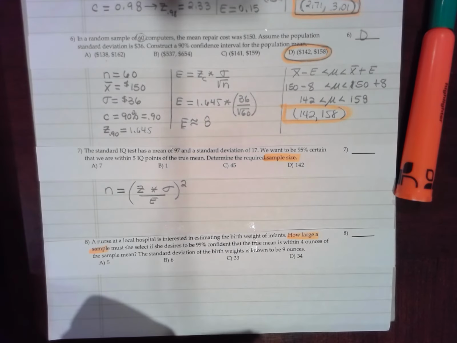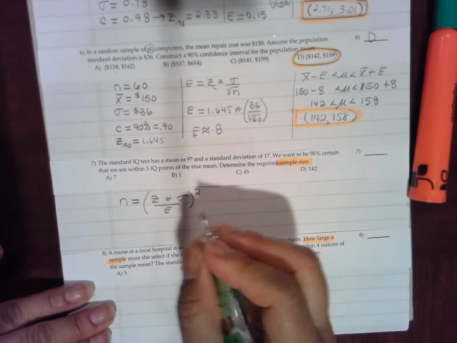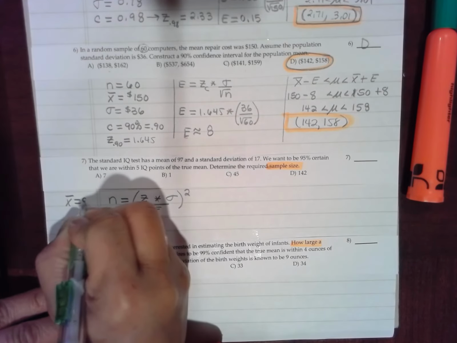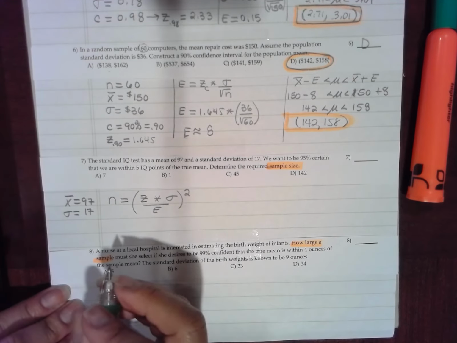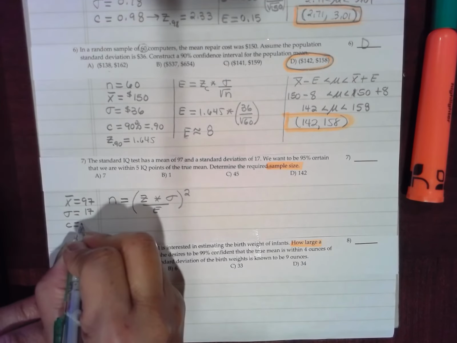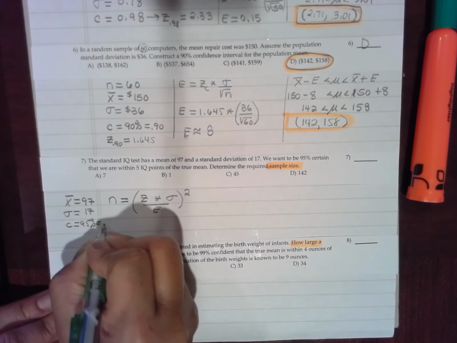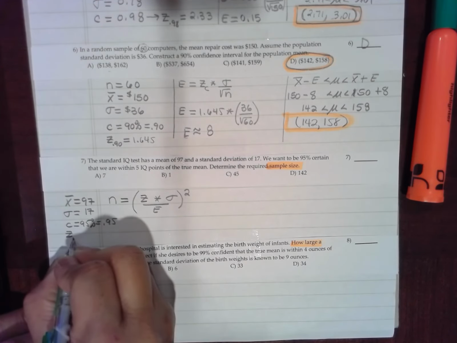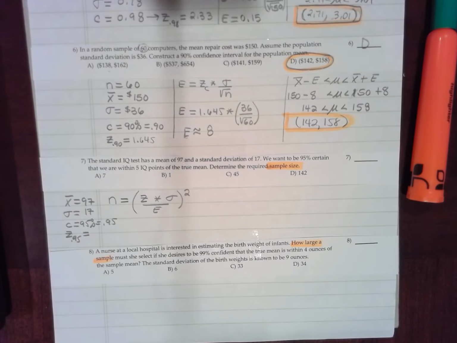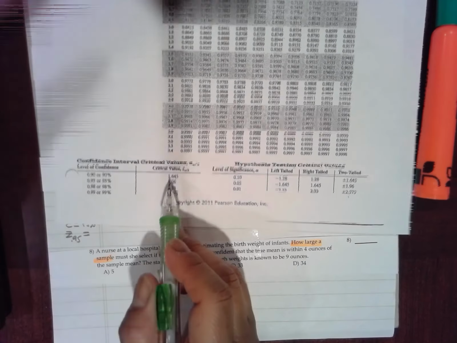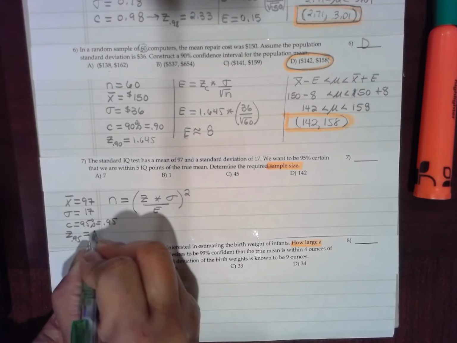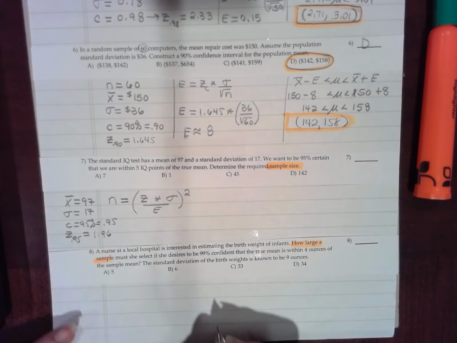So the IQ test has a mean, so my x bar is 97 and a standard deviation of 17. We want to be certain 95%. So that is equal to 0.95. So that means that my z-score of 0.95 is what I will be using. So again, we'll find that score. Hopefully it is in the z-score table. So 0.95 is at the bottom here, and that is 1.96. So I'm gathering from the bottom of the table. If it is there, we just use it.